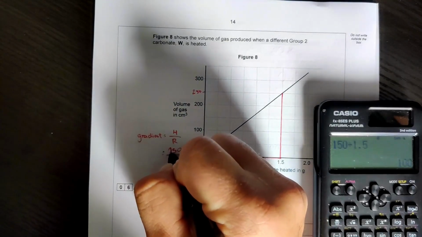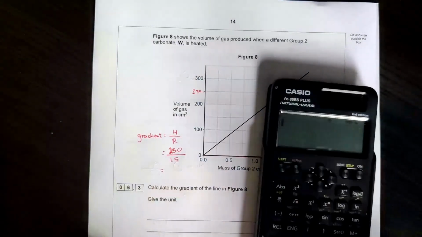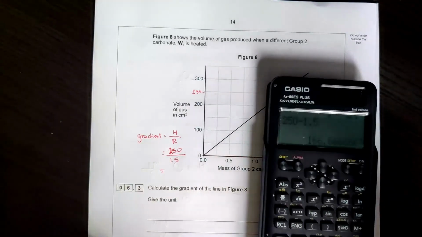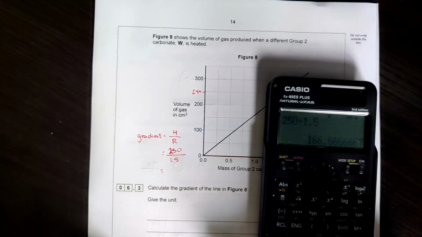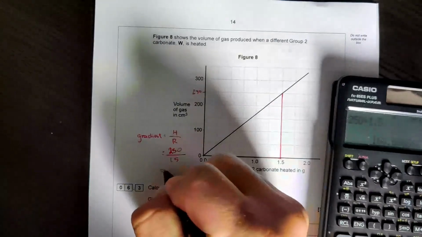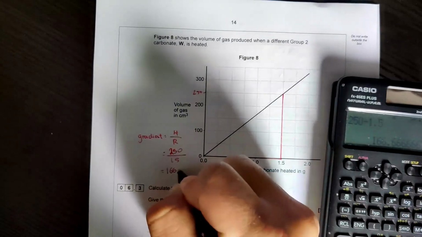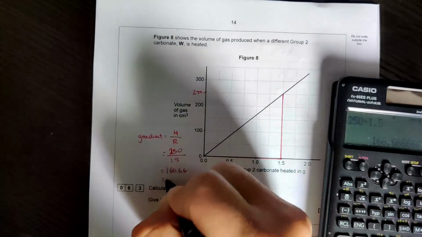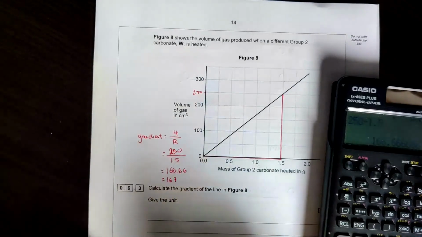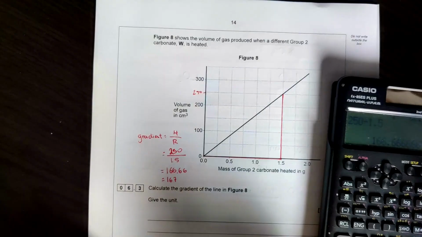Thank you for letting me know. Right, so let's do this again. 250 divided by 1.5 equals 166.666 recurring, okay? So if I do 166.66, I could just round that to 167. That could be my answer there.